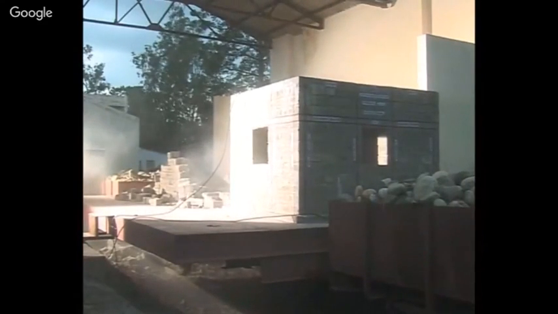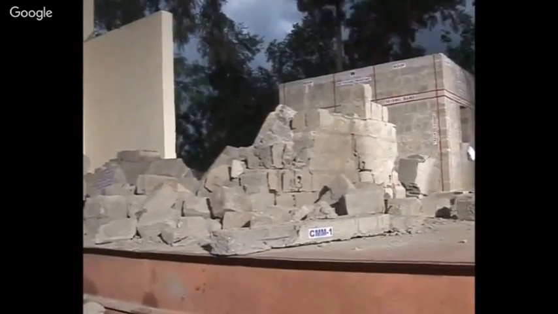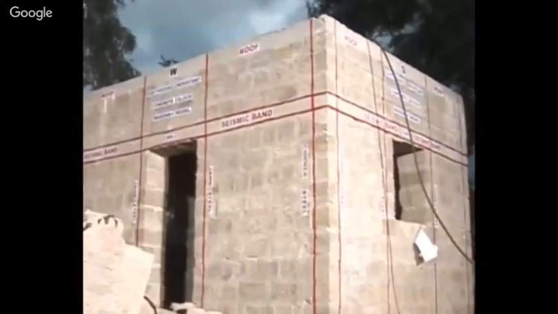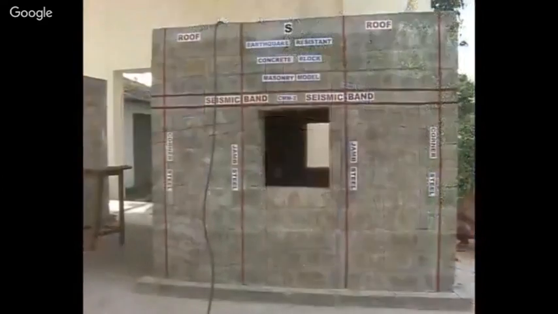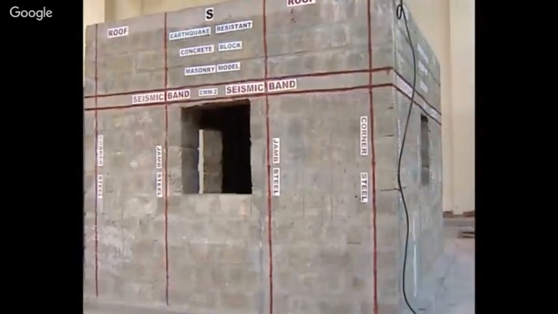The traditional model could not withstand the severe intensity shock. However, there are no cracks in the earthquake-resistant model. The earthquake-resistant features have improved the building's performance under earthquake shaking.